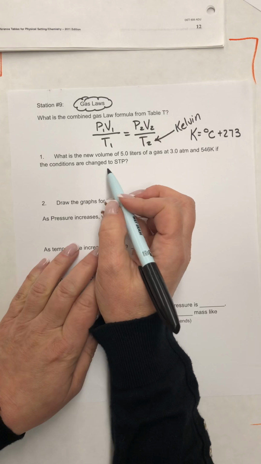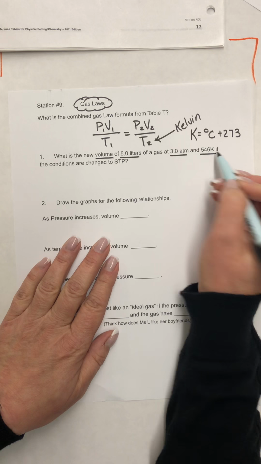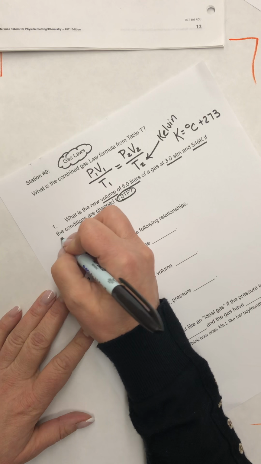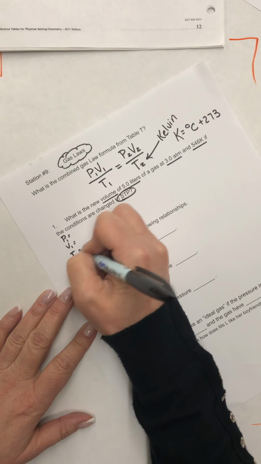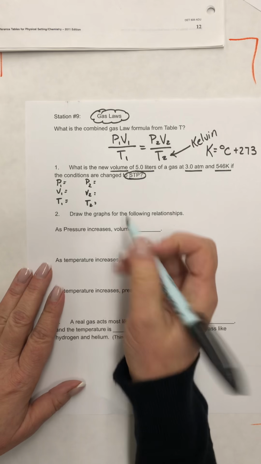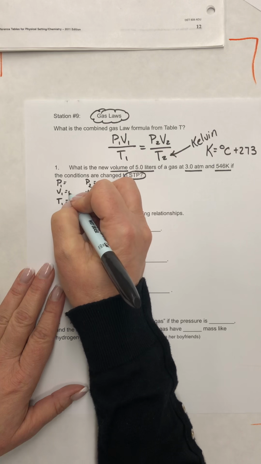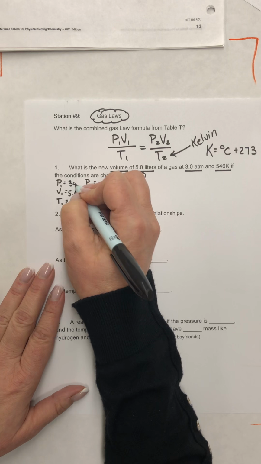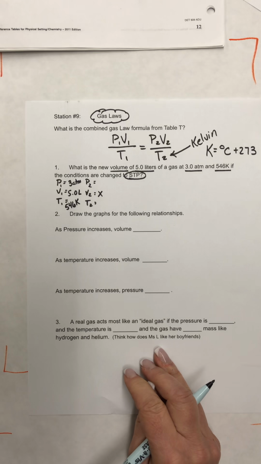All right, so let's take a look at a problem. What is the new volume of 5 liters of a gas at 3 atmospheres and 546 Kelvin if the conditions are changed to STP? To set this up, I'm going to be very careful and set up my variables so I don't make any mistakes. There's a lot of stuff to look for here. We're looking for a new volume, so that's my V2. The 5 liters is my V1, and it's at 3 atmospheres and 546 Kelvin, so that's my P1 and T1. It's already in Kelvin, so I don't need to change the units.